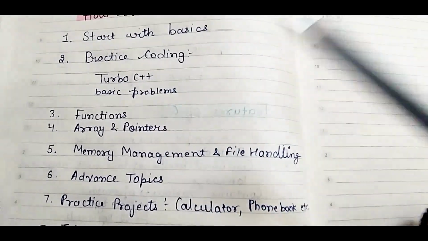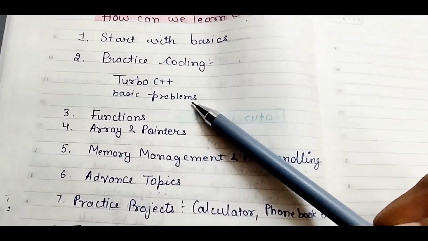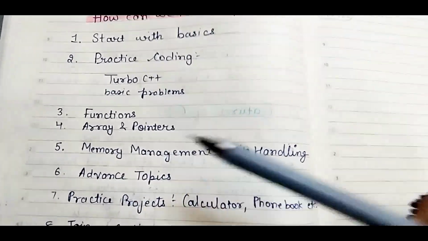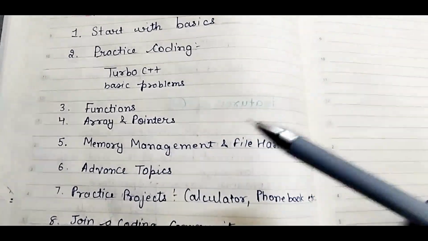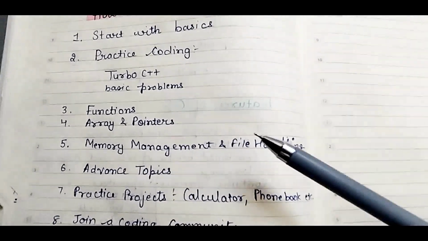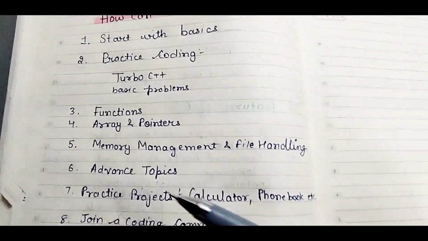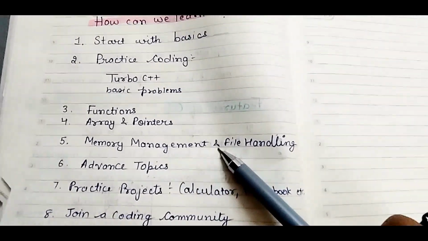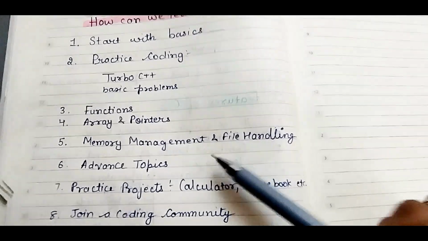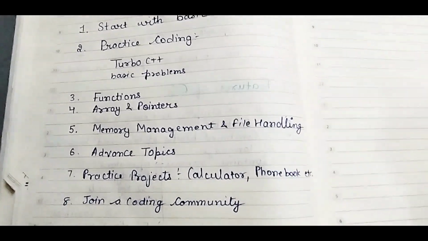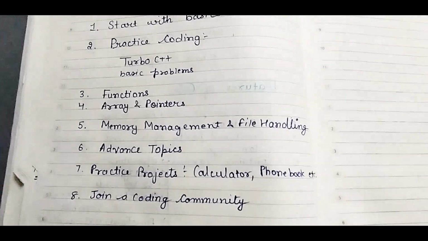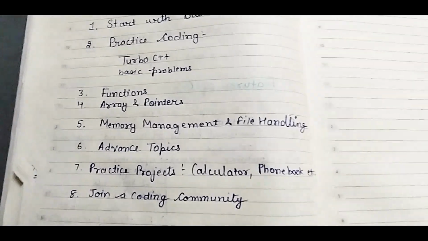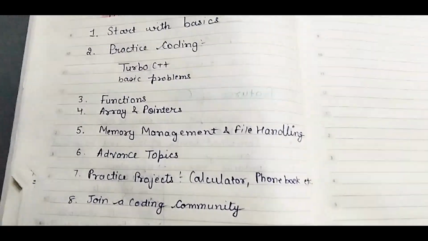And then we will discuss functions related to C, arrays and pointers, memory management, as I told you, manual memory management, and file handling. And then we will come to the advanced topics in C, and you can also join some coding community for better understanding and practice, as practice makes a man perfect.